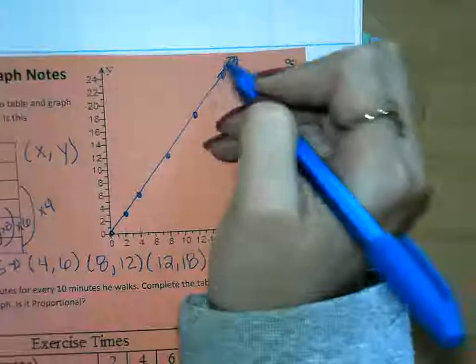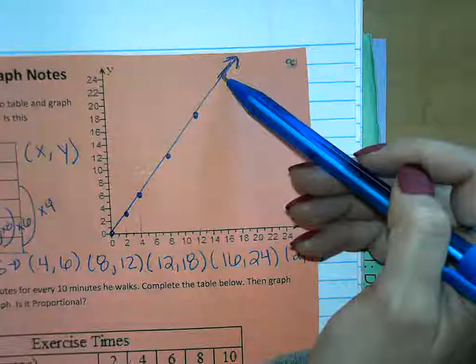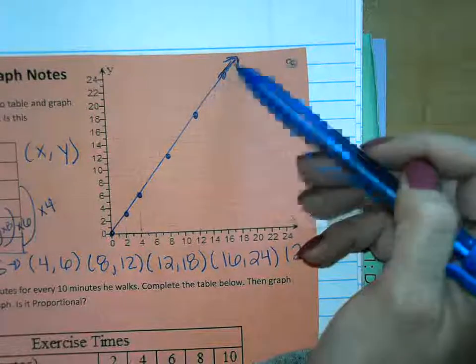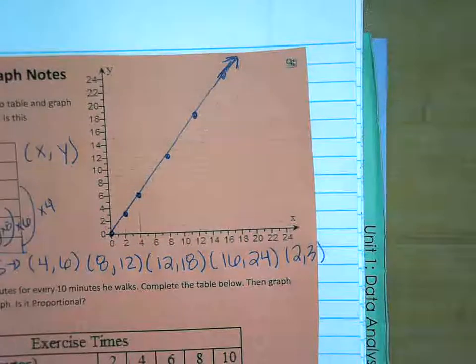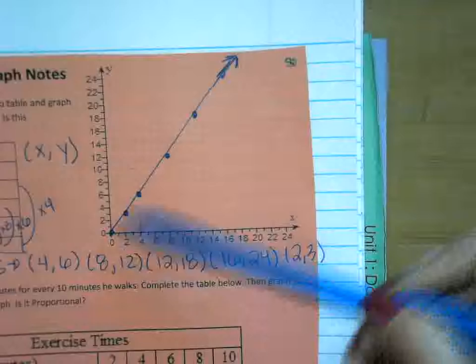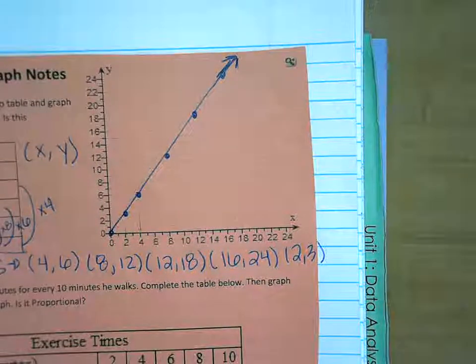Now, do you notice, guys? I did not stop at that last dot. I continued on and I put an arrow. I need you to continue on and put an arrow. Because if this ratio were to continue, would this line continue? Yes. Would I hit a bunch more dots if this line continued? Yes. Absolutely. That's the point of the ratio table.